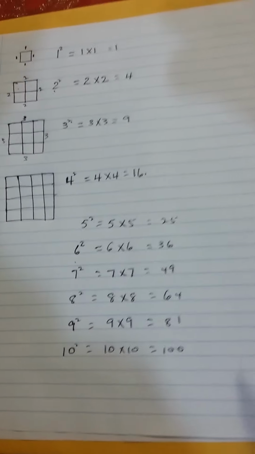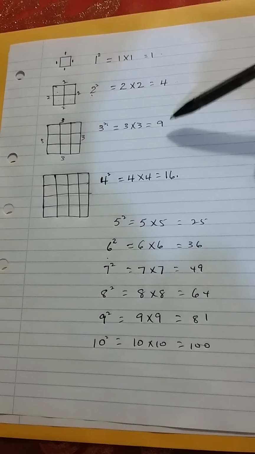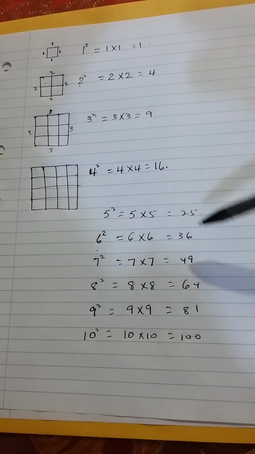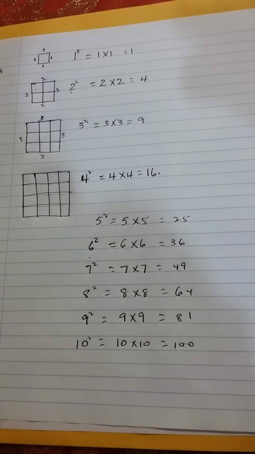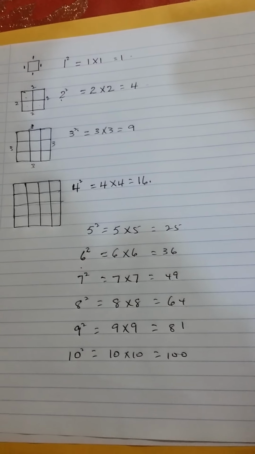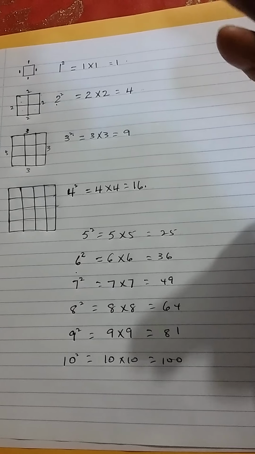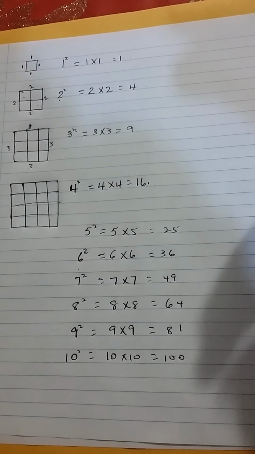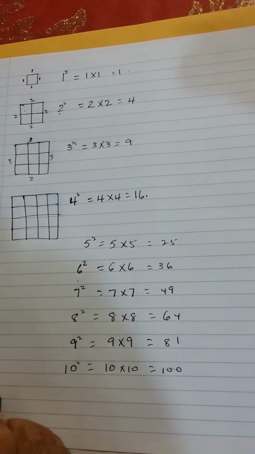What we can say, boys and girls, these numbers here give us the area of the square. They have a special name. They are called square numbers. You call them square numbers because they can be the area of a square. Right? So this morning we are looking at square numbers.